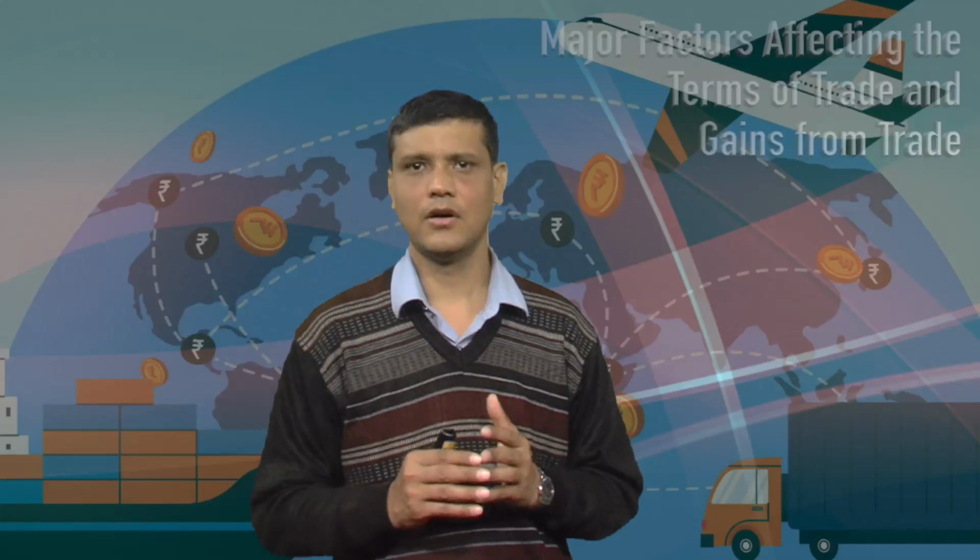The commodity terms of trade will deteriorate only when export prices fall more than import prices in terms of domestic currency. In reality, the elasticities of demand and supply for exports and imports of a devaluating country determine deterioration or improvement in its terms of trade.